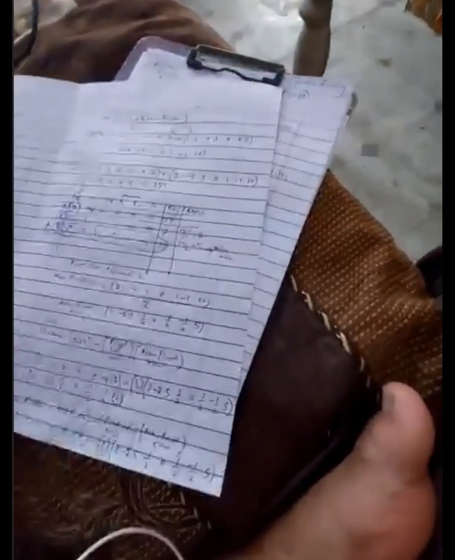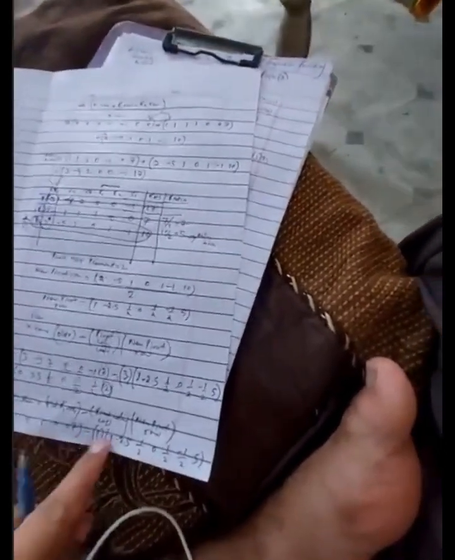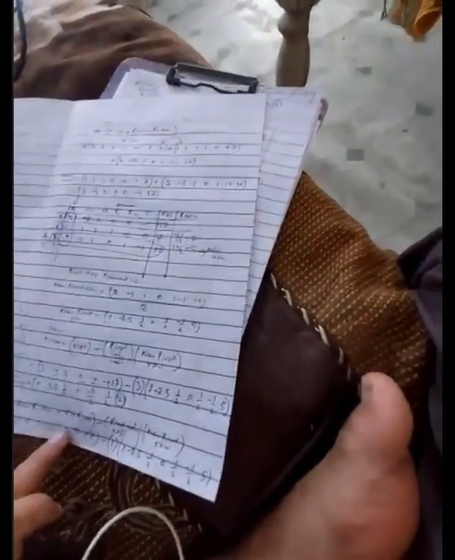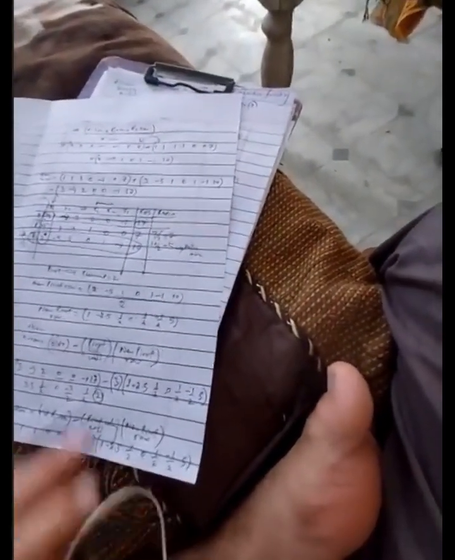Now 1 minus 1 over 2 is equal to positive 1 over 2. 1 minus 1 into 0 becomes 1.